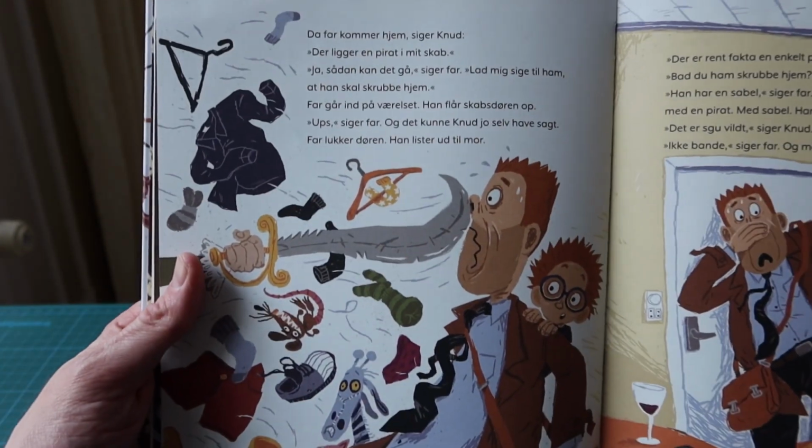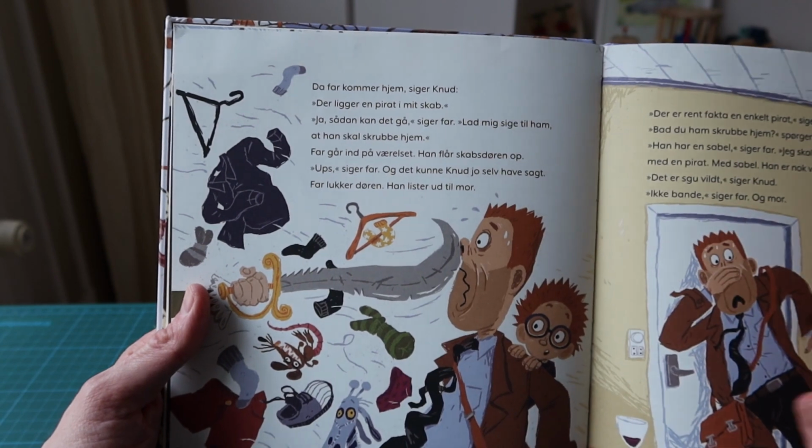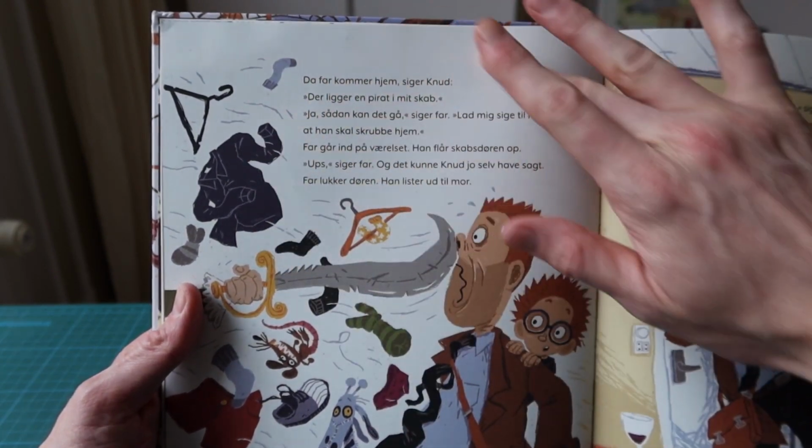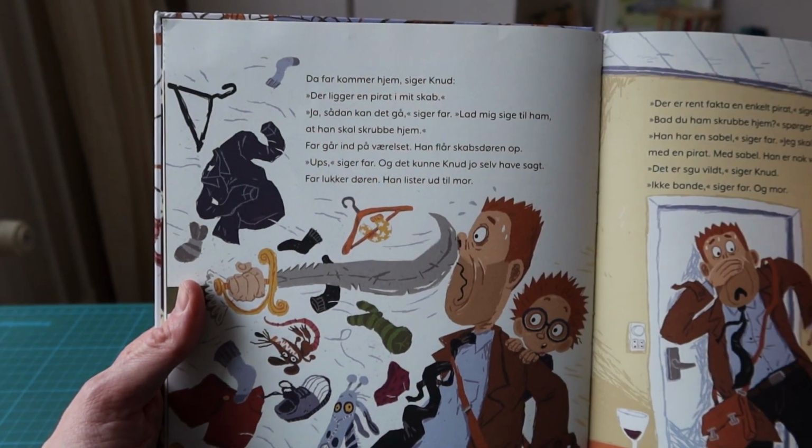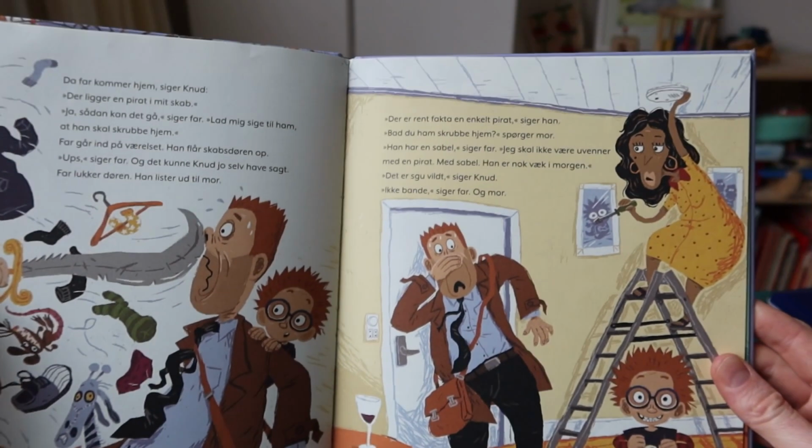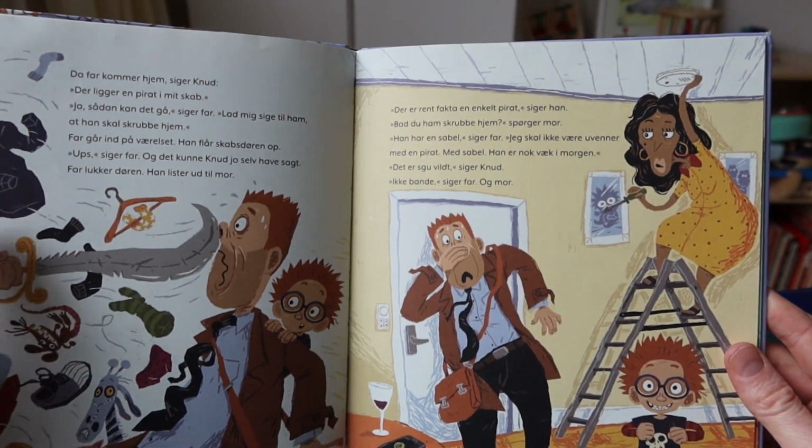And then they move on to, I was about to say a shot like in a film, but it almost is like a spread here where there is no interior, just text, and then a close-up, and then interior again. This is also a good way.